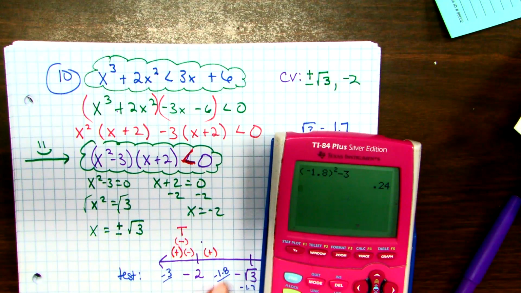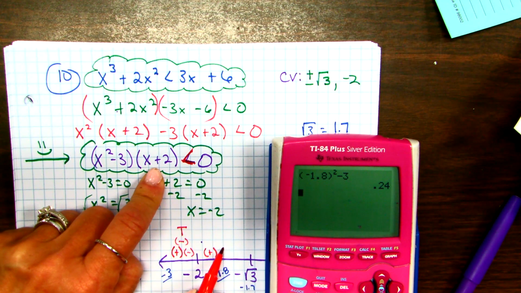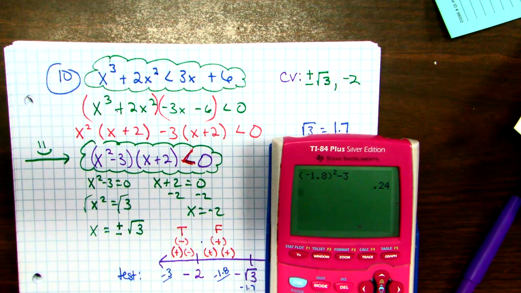And then negative 1.8 plus 2, when I put it there, I also get a positive answer. Positive times a positive is positive. That does not meet the criteria. We need only negatives.